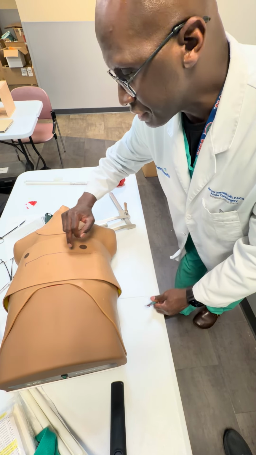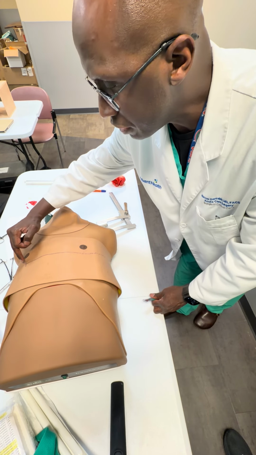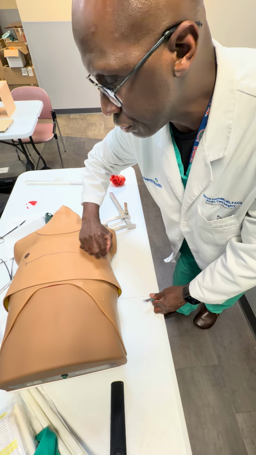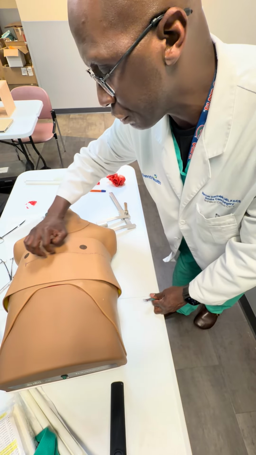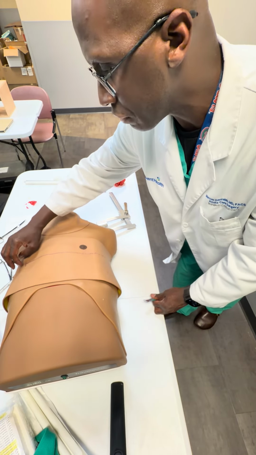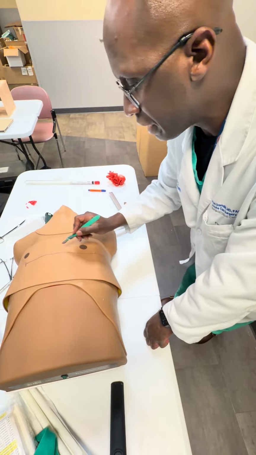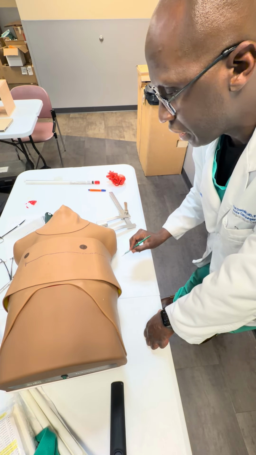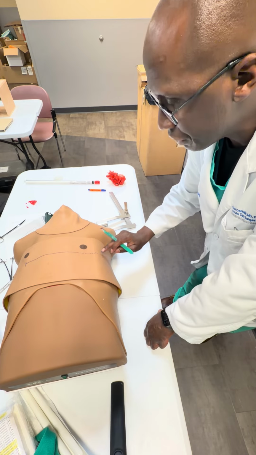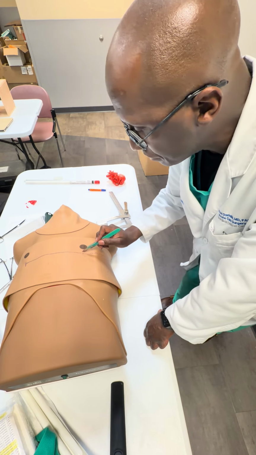You can also extend that line to the contralateral nipple space in case you want to convert that to a clamshell. So you have that line already here. In some instances, you can actually start here, but actually get into the thoracic cavity with your anterior lateral thoracotomy.